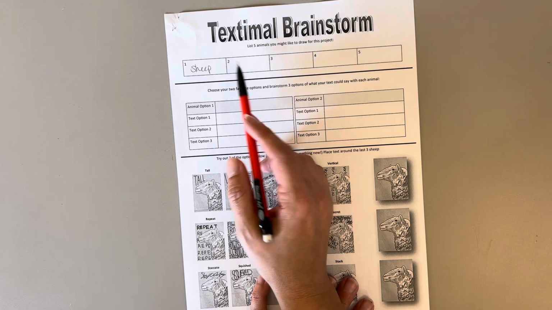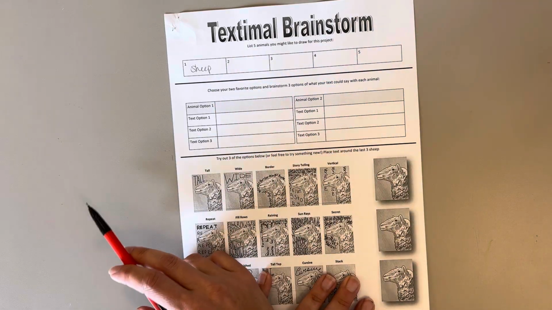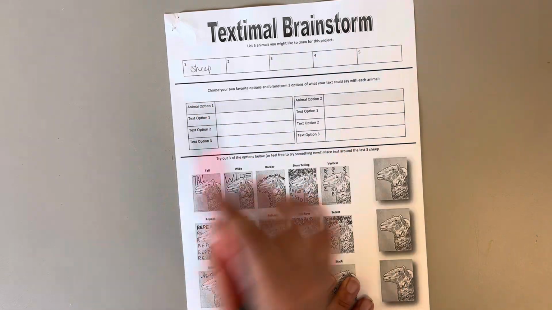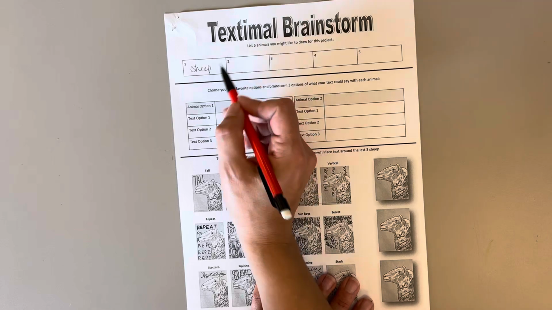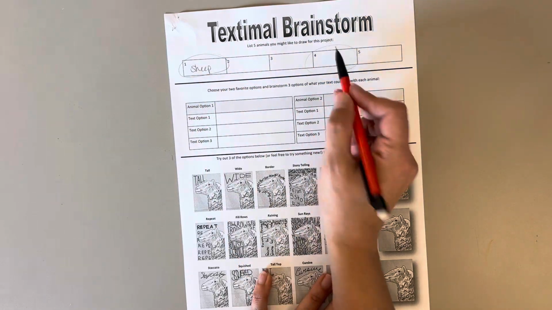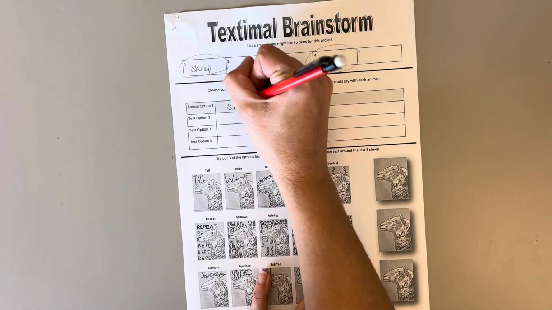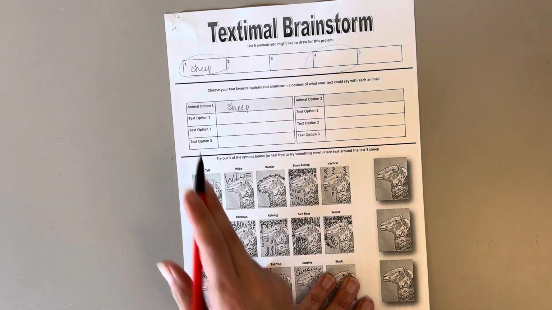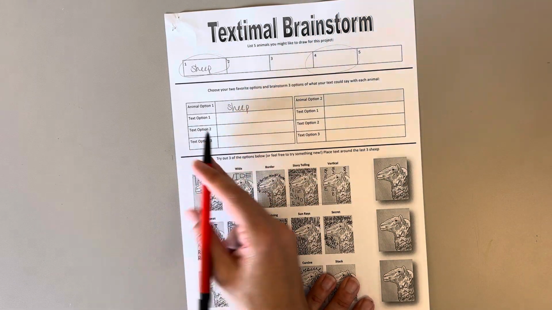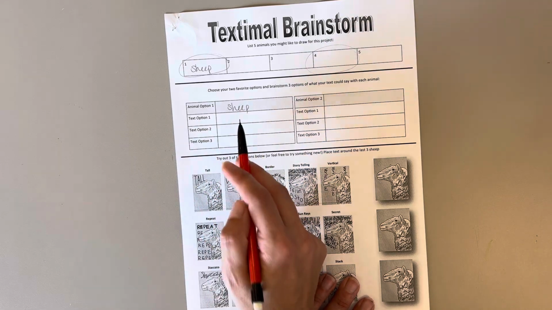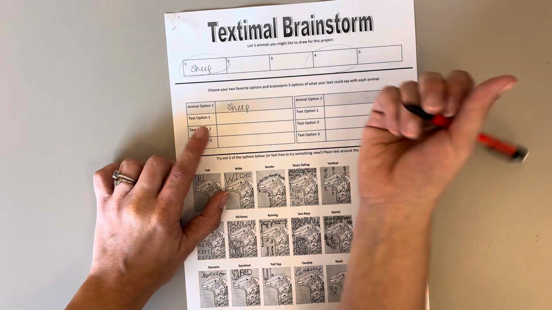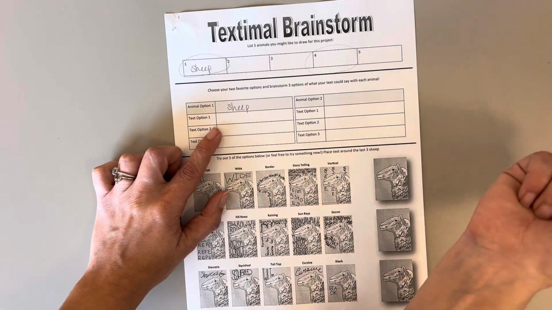Something to consider though, as you are thinking through the 5 you'll pick, is what text you would have go along with that idea. Now, once you've listed out all 5 of your ideas, you're going to narrow it down to 2. So you would go through and circle those 2 that you like the most and rewrite them. And you're going to write out 3 different text options of what you might like to have go along with your animals.